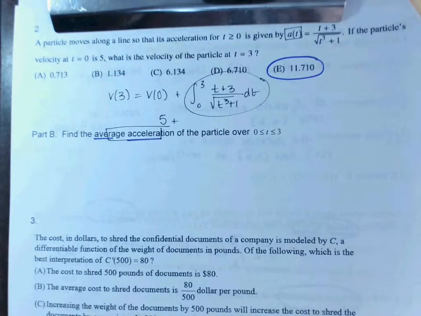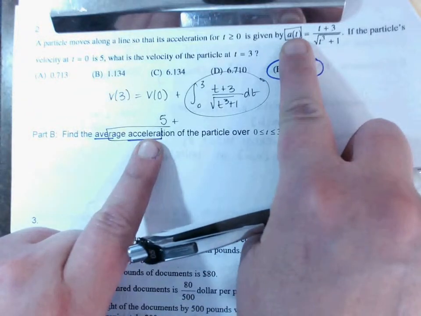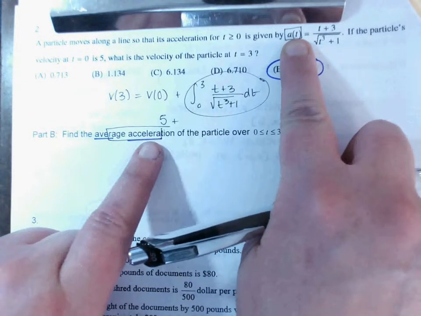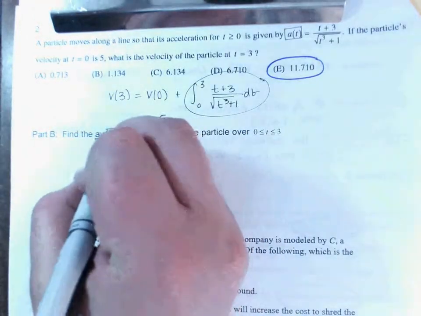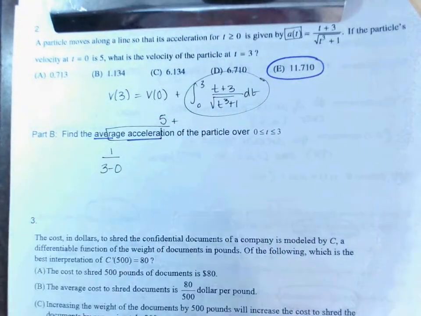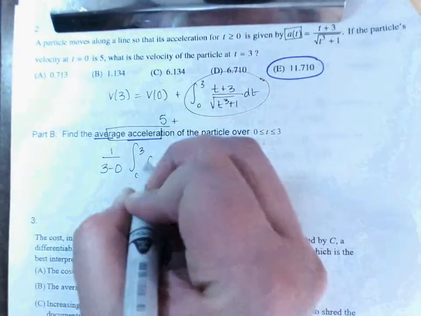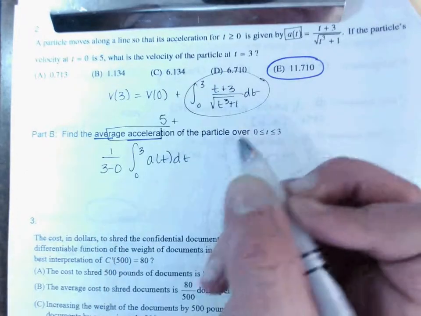No, that's an average y value because these match. So anytime that the average that you want is the function you already have, it's the 1 over b minus a thing. So it'd be 1 over 3 minus 0, integral 0 to 3, a of t dt.